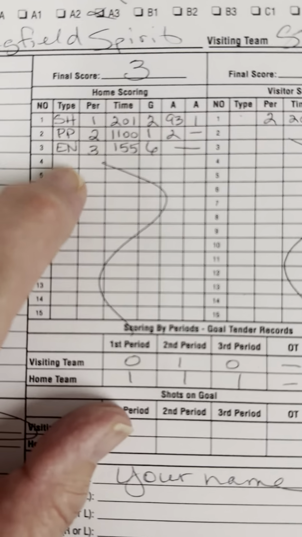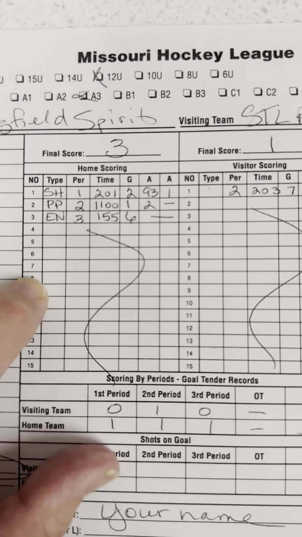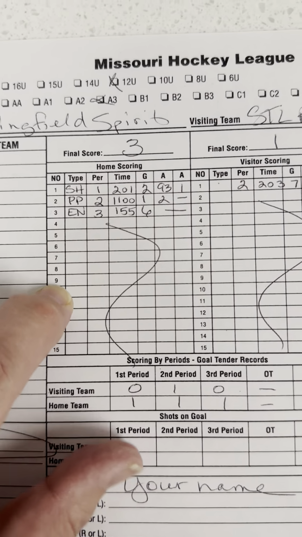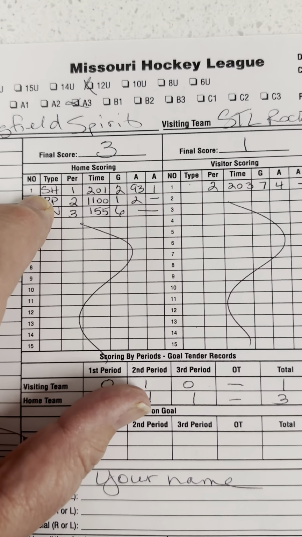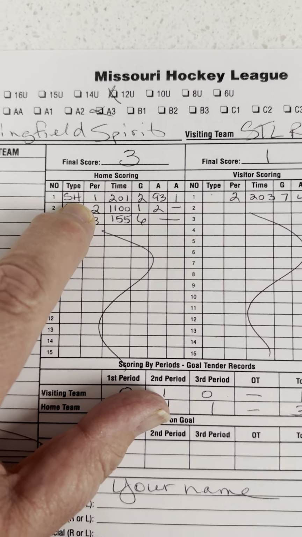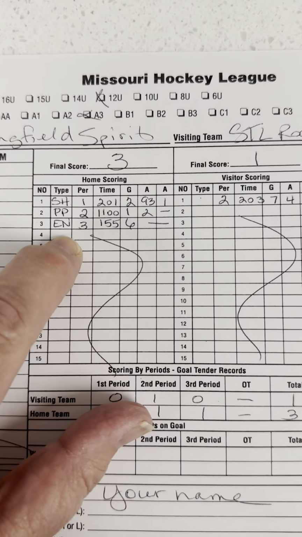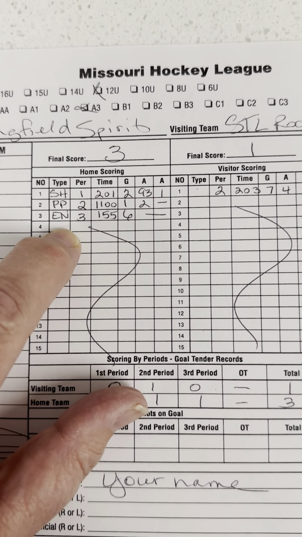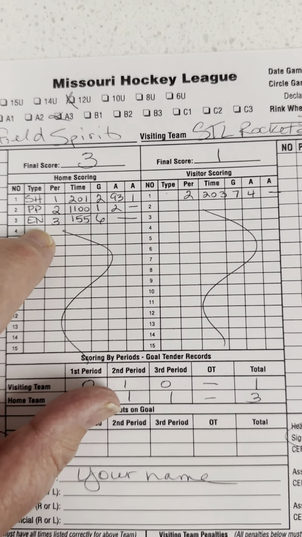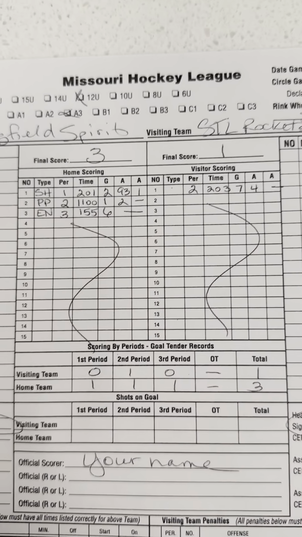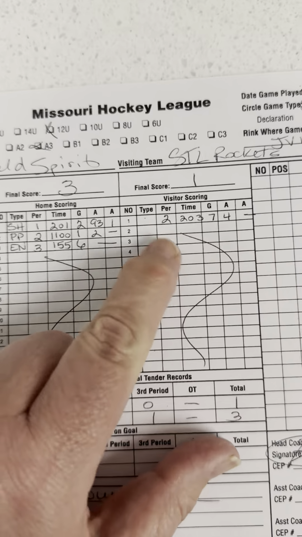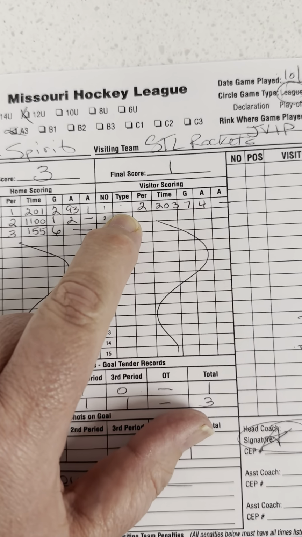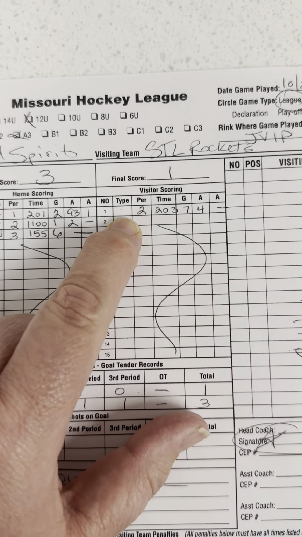So what we've got here is first the number right here, where it says NO, that's the number of the goal. The number 1 goal was scored, it says type here. That's actually what type of goal it is. So SH would be shorthanded, PP is power play, EN would be empty net. There's also 5/3, which would be 5-on-3. I have nothing in this one over here. That also indicates it was just a 5-on-5 regular goal, nothing different.